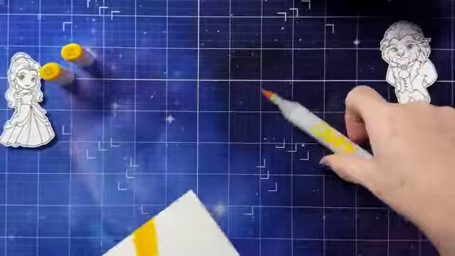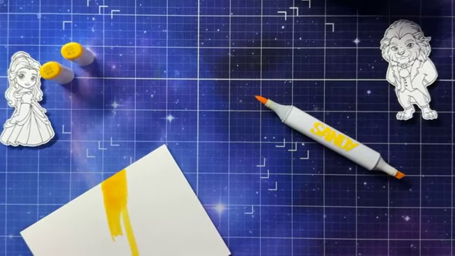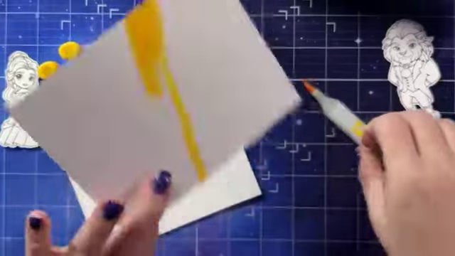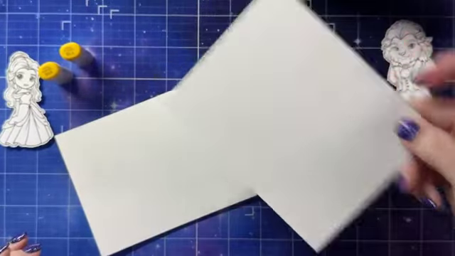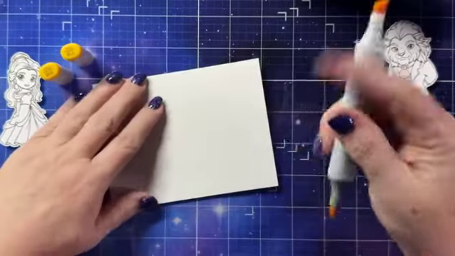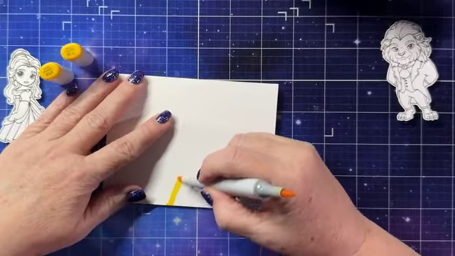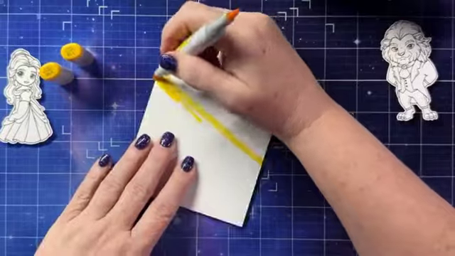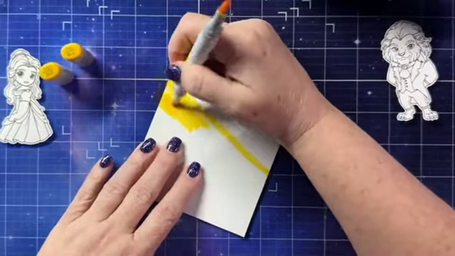You know what? This is the wrong paper. So I'm going to stop, and I'm going to switch to the correct paper. This is just what I put on the inside of the card, so that's not a waste. We'll still use it. But let me get the right kind of paper here so that it doesn't suck up all of my ink. And you'll be able to see how much smoother it comes across when I have the right paper.